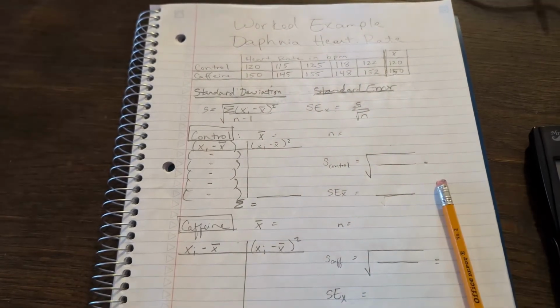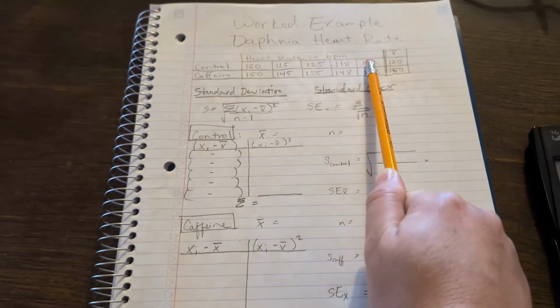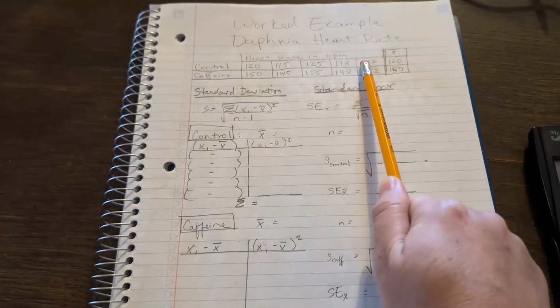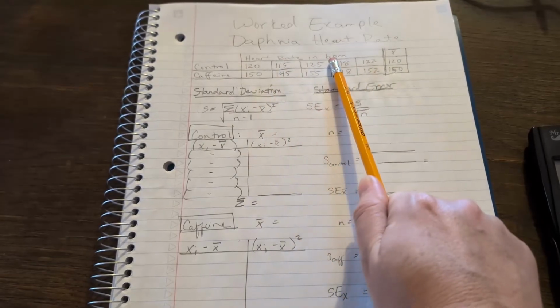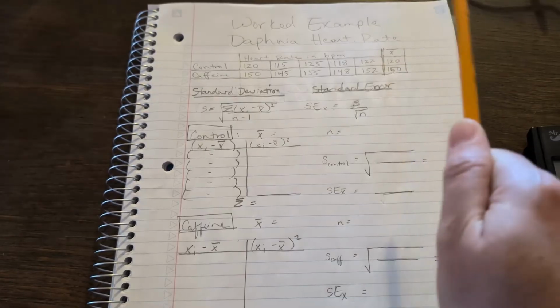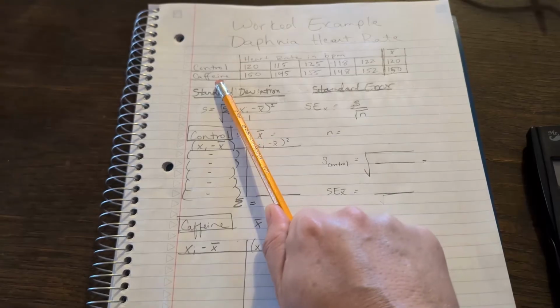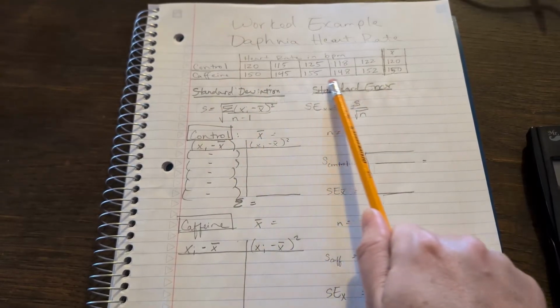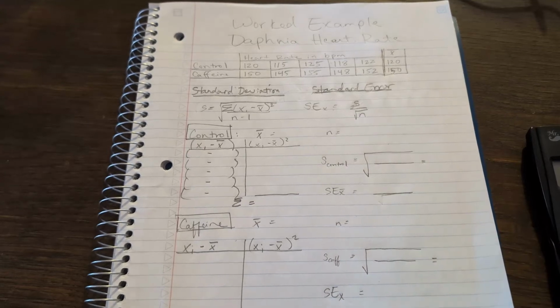Now, Daphnia are little water fleas, and there were 5 individuals in a control group with just fresh water. Their heart rate in beats per minute were measured, and the mean of that is 120. Then 5 individuals were put into a caffeine solution, and their heart rates were measured, and I went ahead and did the mean, and that's 150.